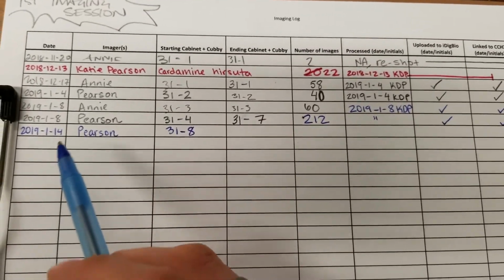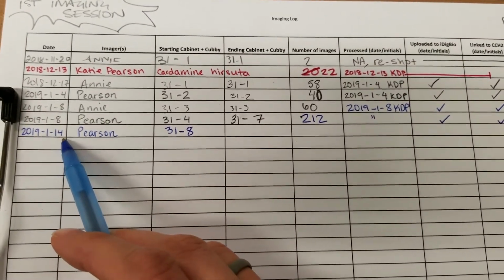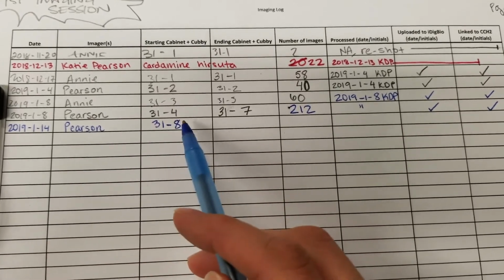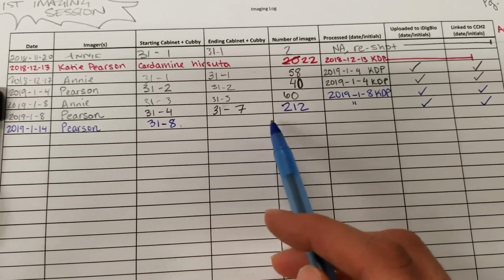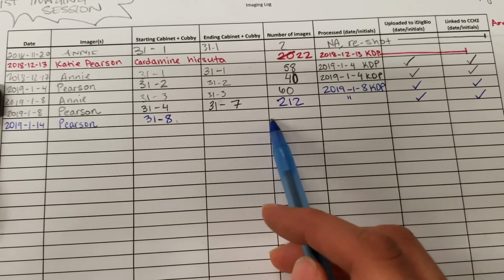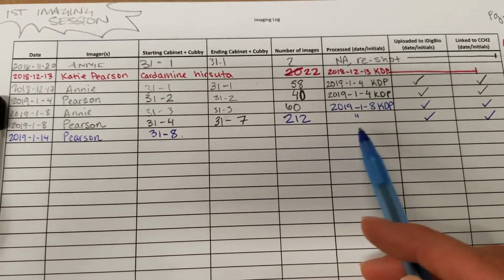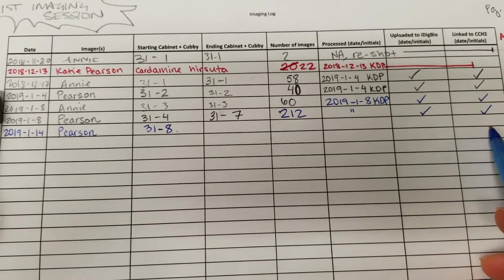First things first, we're going to start an imaging log entry by putting the date and our last name and the cabinet and cubby in which we're starting to image. At the end of the shift, we'll put the ending cabinet and cubby and the number of images that we create. We can leave the rest of the fields blank.